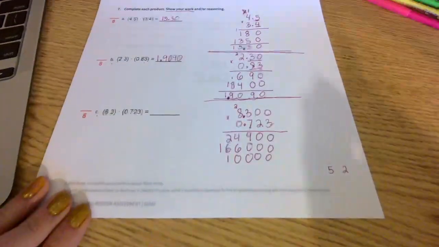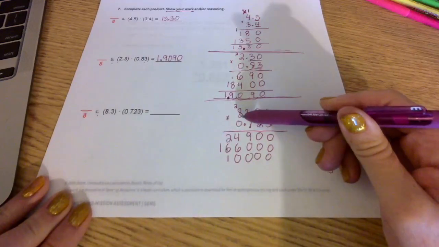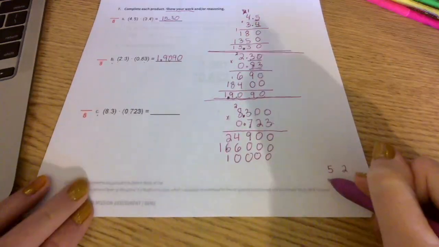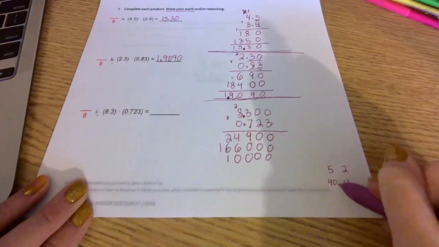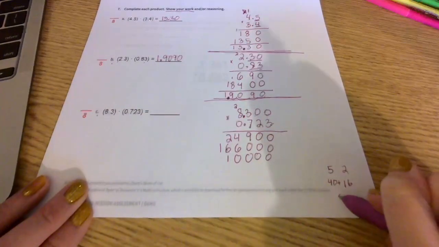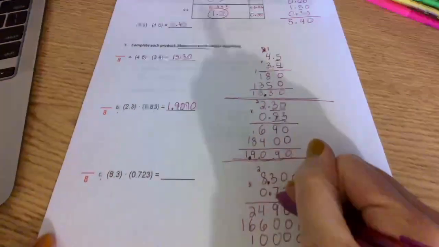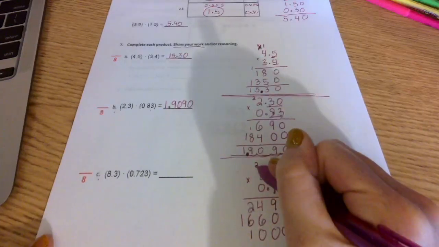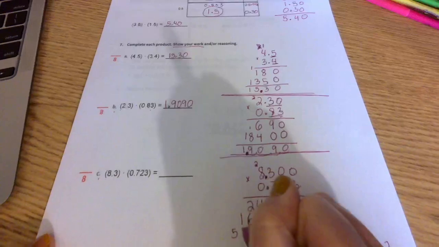When you come to a multiplication problem that you are concerned that you don't know, you can break this down. I know 8 times 5, that's 40. I also know that 8 times 2 is 16. Add those together and you get 56. So we've got 56 plus 2 more is going to give us 58.